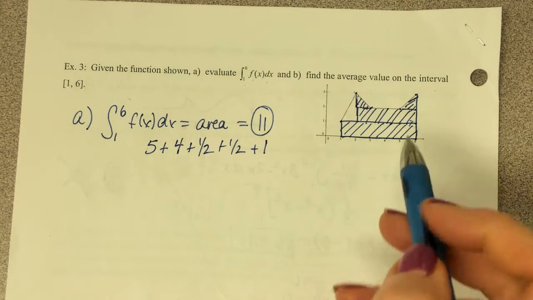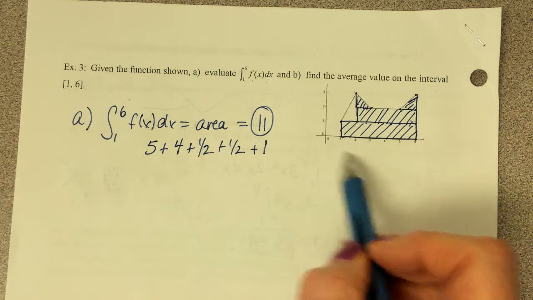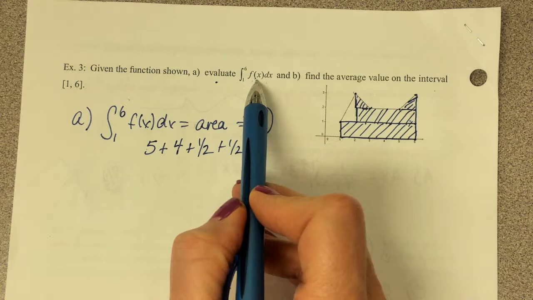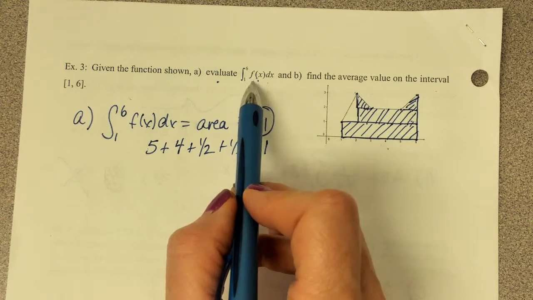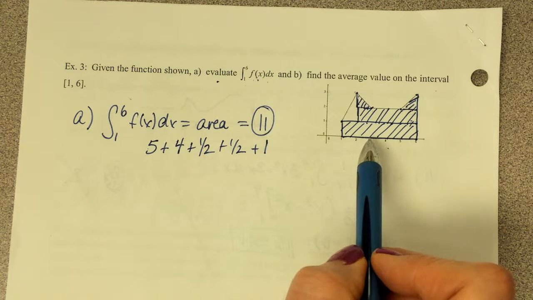See, guys, this is actually a former AP calculus test question. They ask you to evaluate this integral. And this is not a hard thing to do, but you have to understand that when you find the integral, you're finding the area. You can find that area pretty easily.